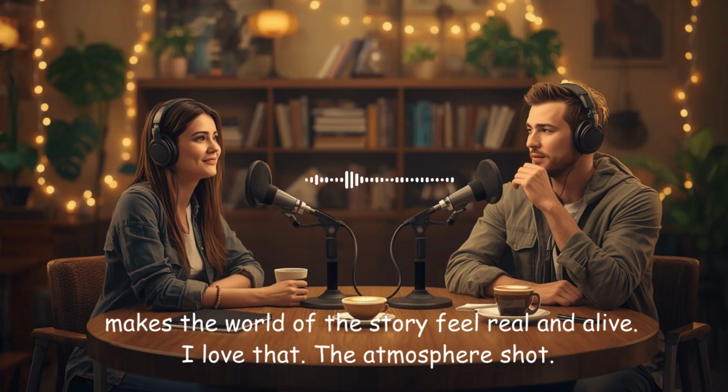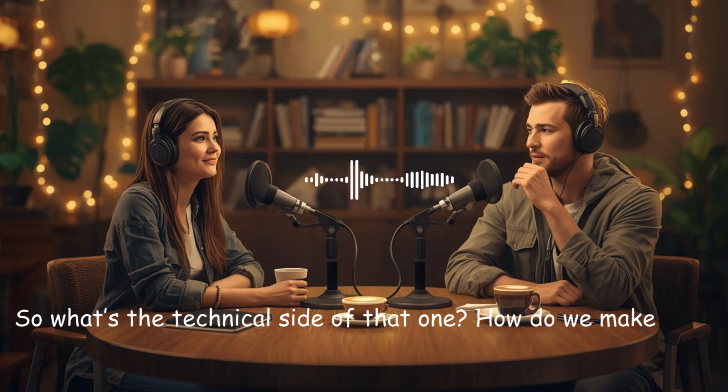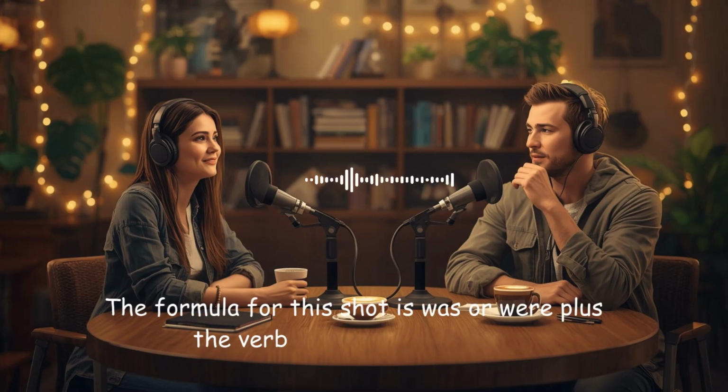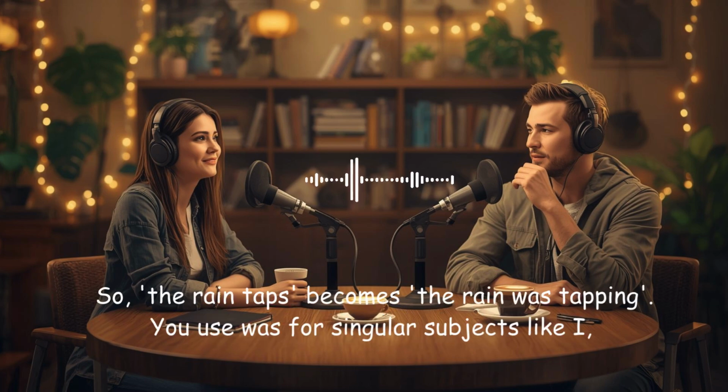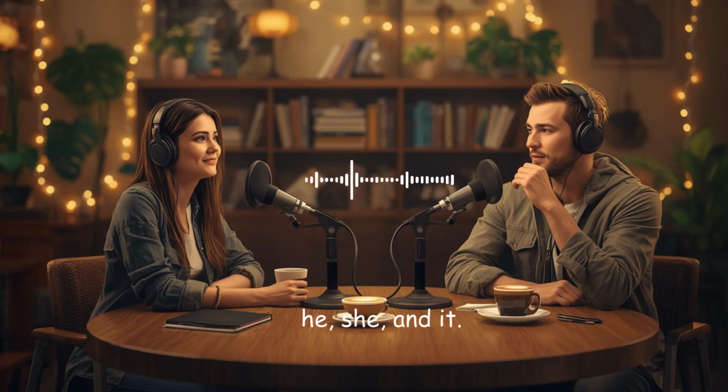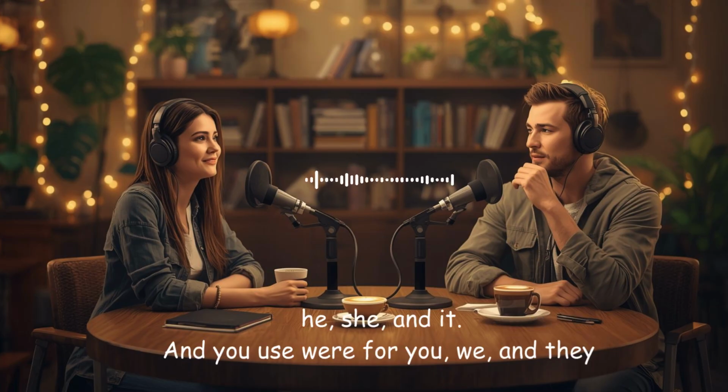I love that, the atmosphere shot. So what's the technical side of that one? How do we make it? The formula for this shot is was or were plus the verb with an ing ending. So the rain taps becomes the rain was tapping. You use was for singular subjects like I, he, she, and it. And you use were for you, we, and they.